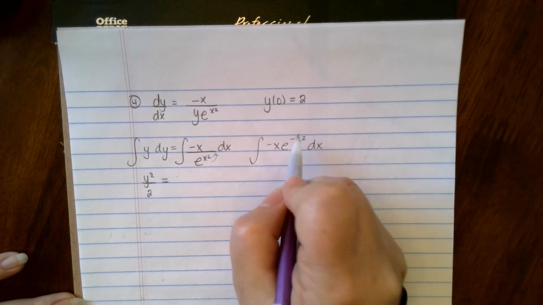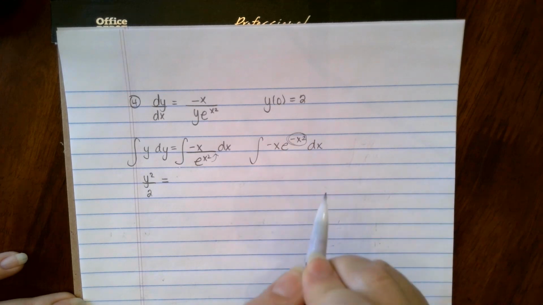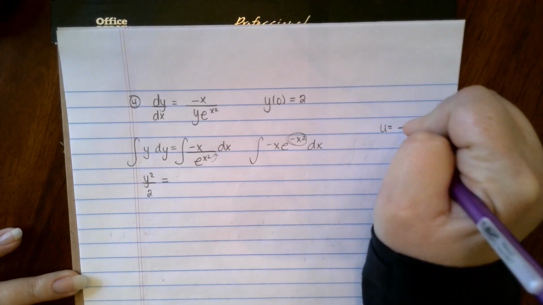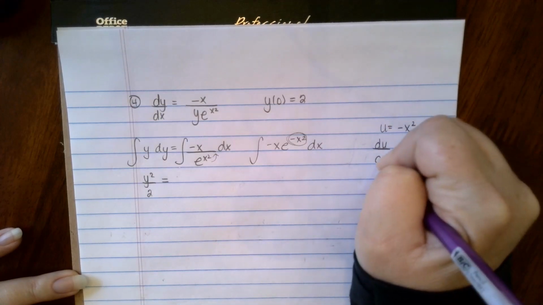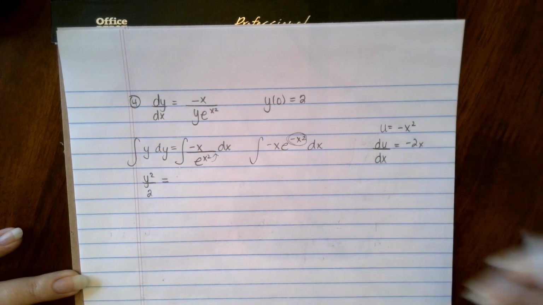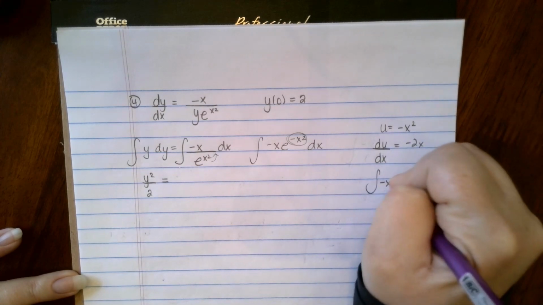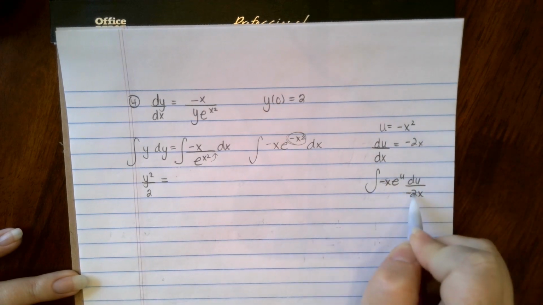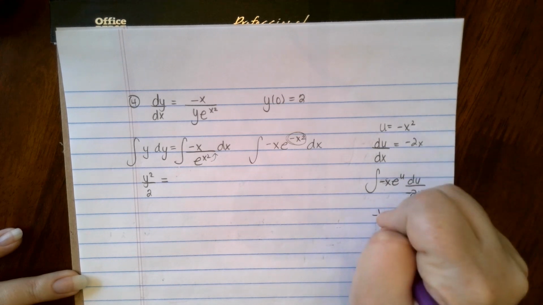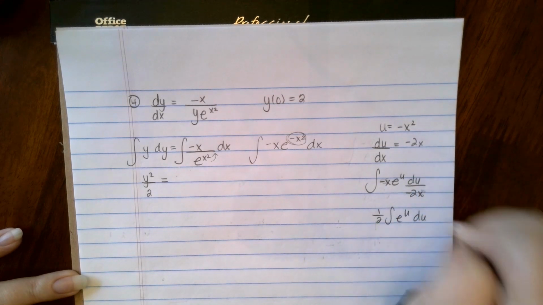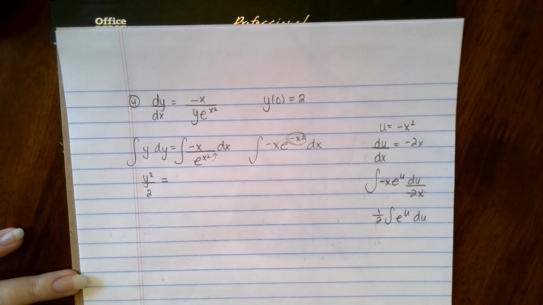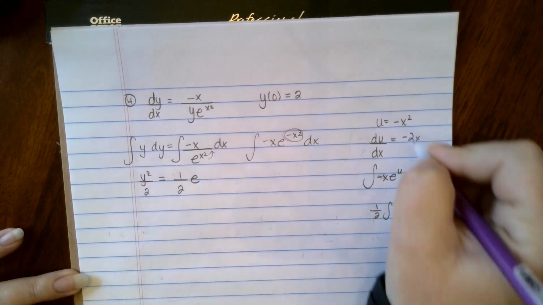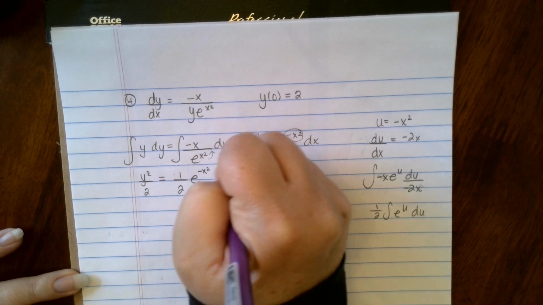Because when we brought this to the top, we were able to make this u, and then we were able to integrate e to the u. So u is equal to negative x squared. du/dx is equal to negative 2x. And we're going to integrate negative x e to the u du over negative 2x. So the negative and the x cancel, and you're actually integrating 1/2 e to the u du. So that becomes 1/2 e to the u, which is negative x squared, plus c.